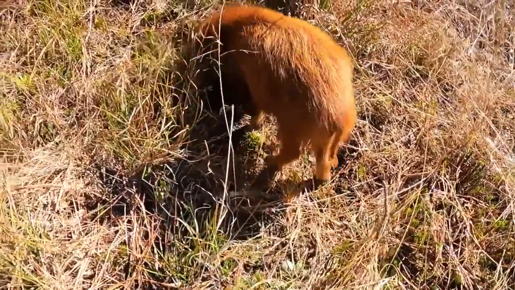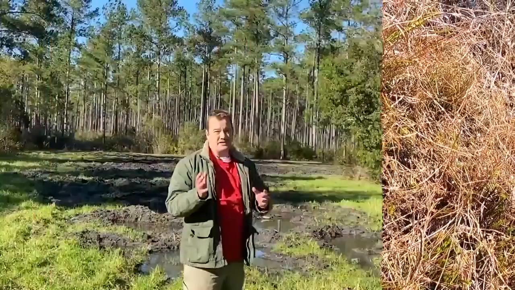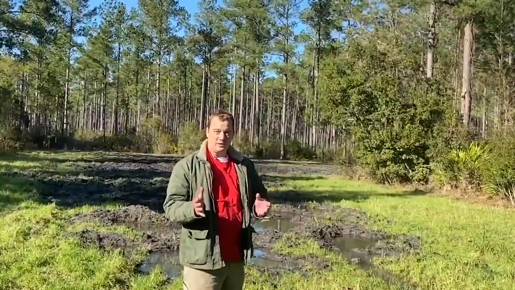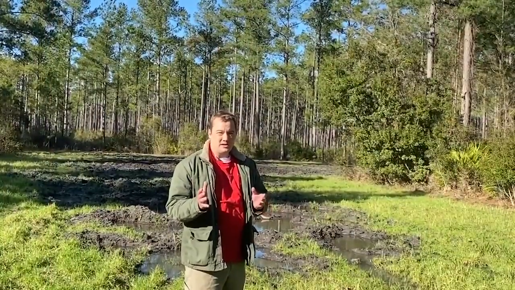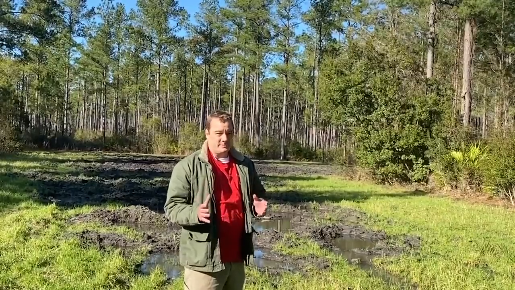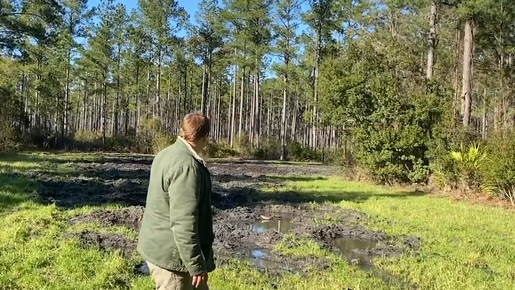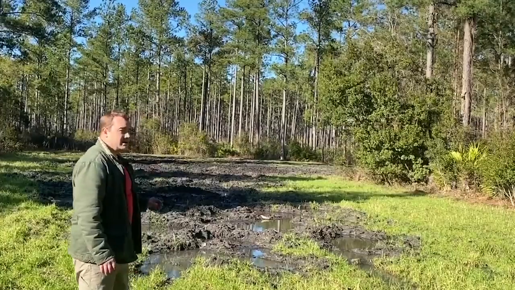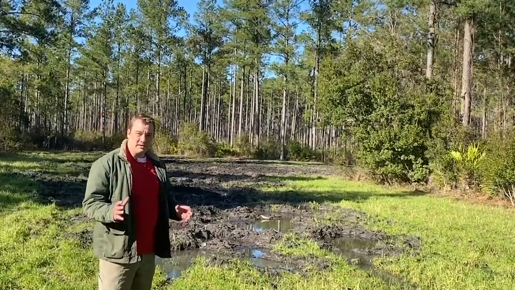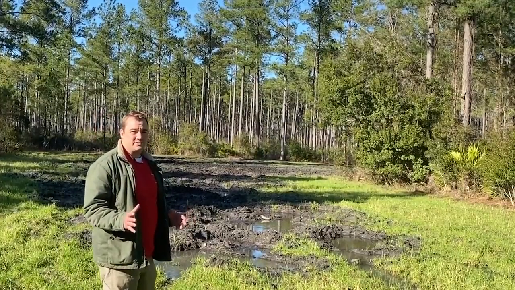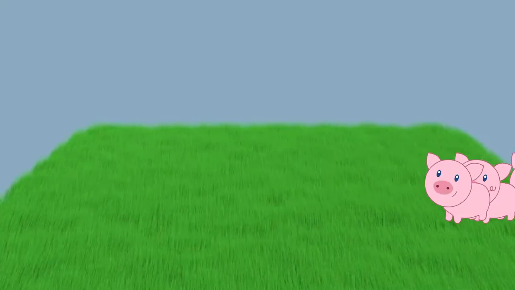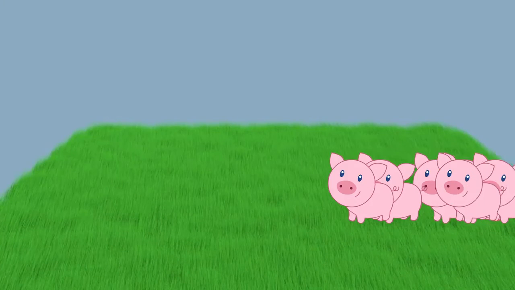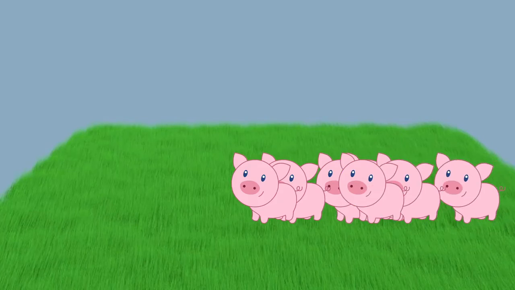What I've stopped here to show you is exactly what an invasive species like feral or wild hogs can do to an area in a relatively small amount of time. If I look back behind me, I can see an area that looks like it's been plowed recently by a tractor, but in fact it was a very small group of hogs did this much damage to one of our food plots here at Grand Bay in only a matter of days.